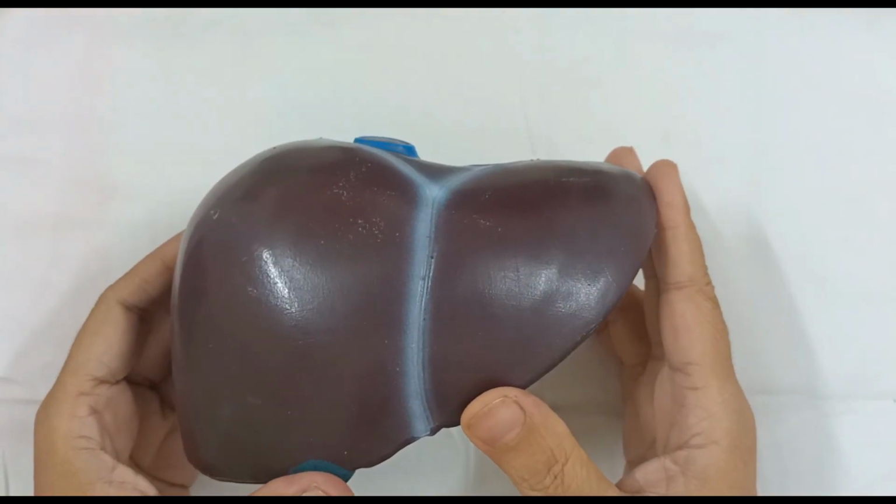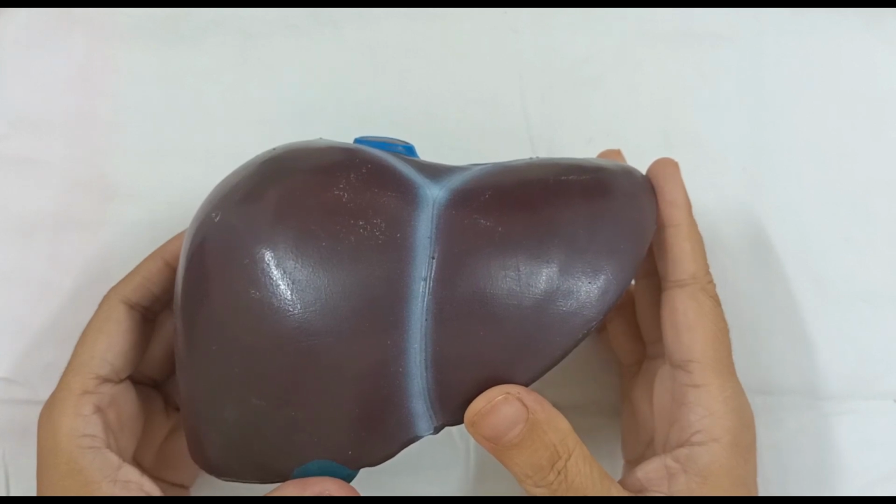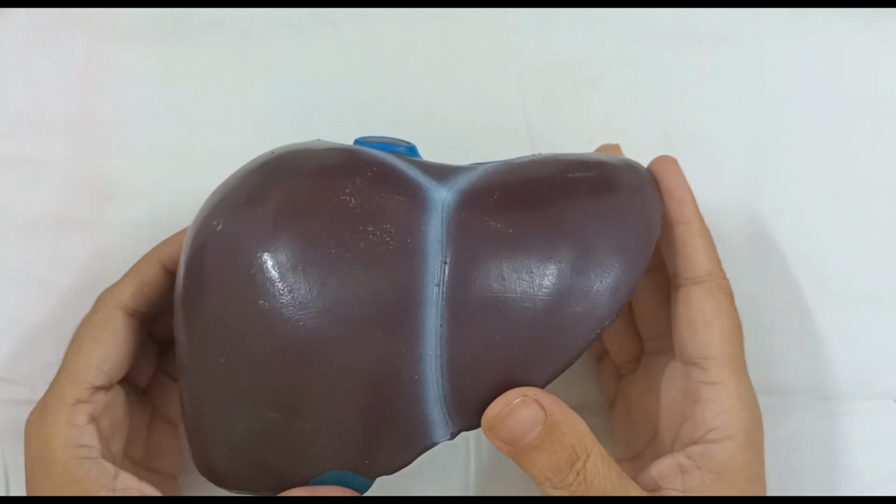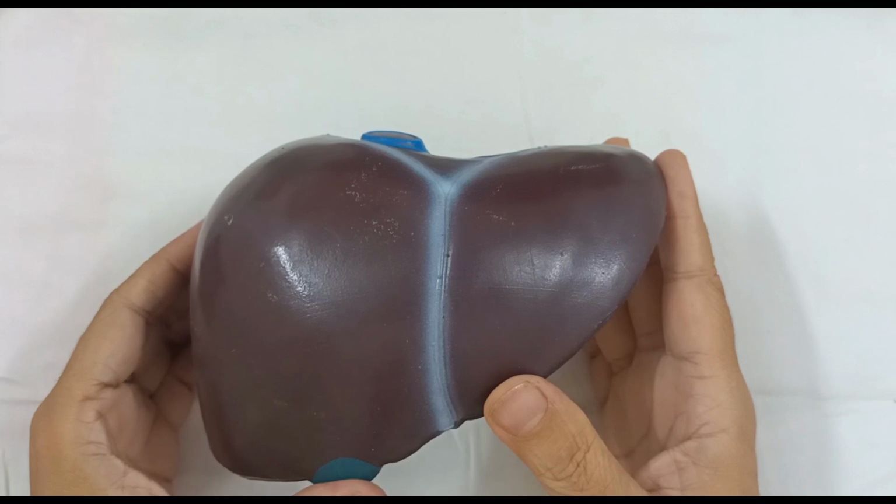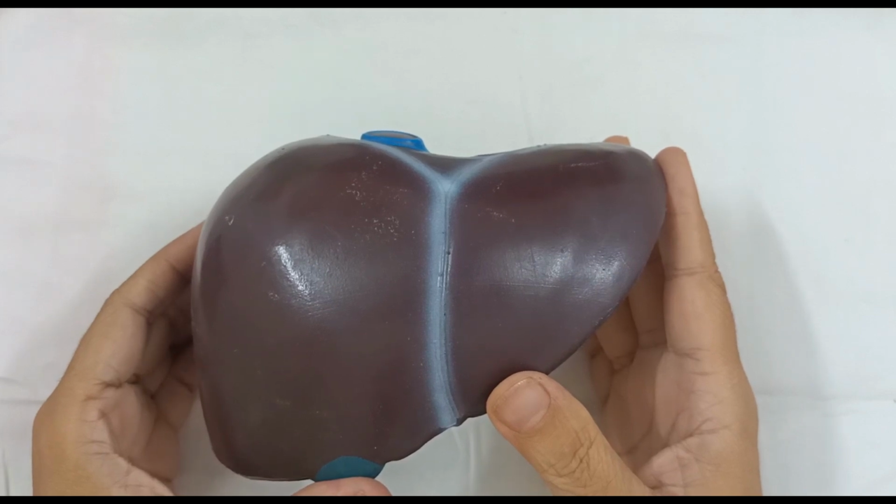Dear students, this is a model of liver. Morphologically, liver looks a little like a four-sided pyramid. That means it has 5 surfaces.